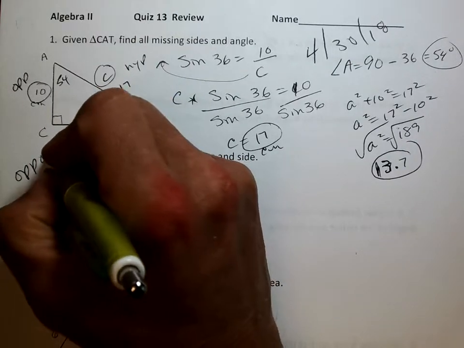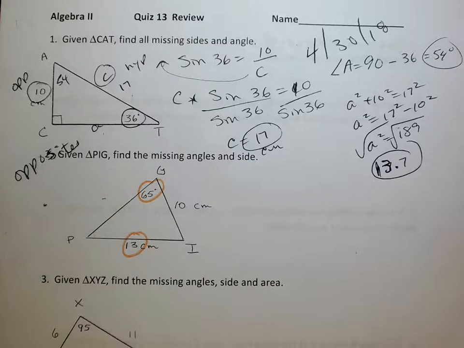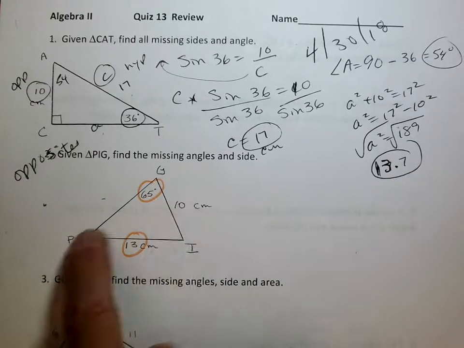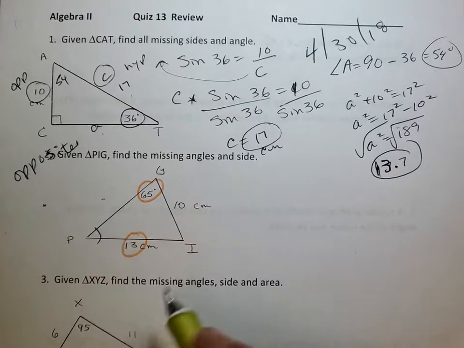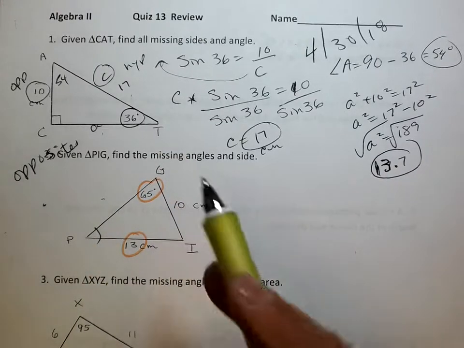Because I have opposites, I'm going to use the law of sines. I have opposite, opposite, so I could find angle P because of opposites, opposites.